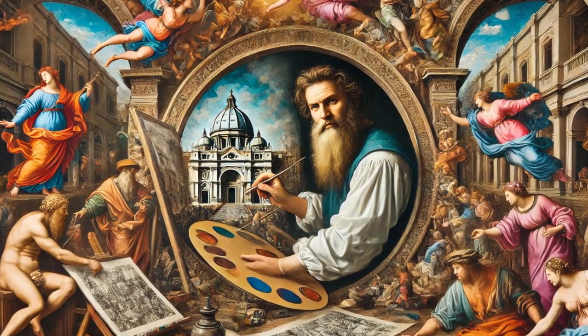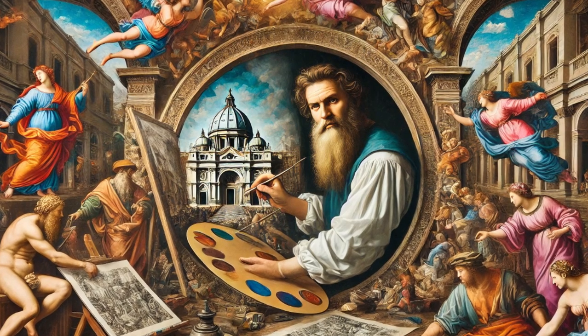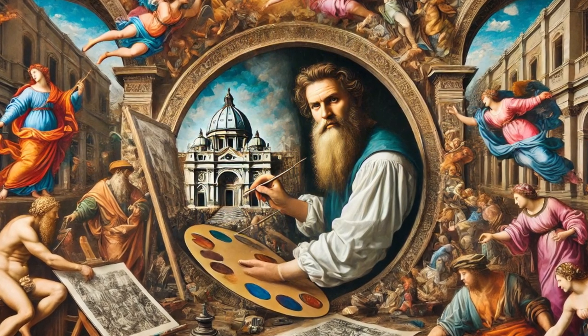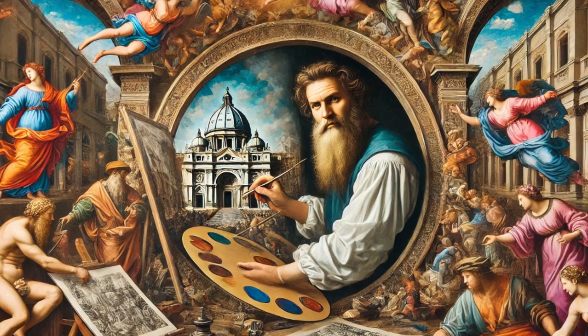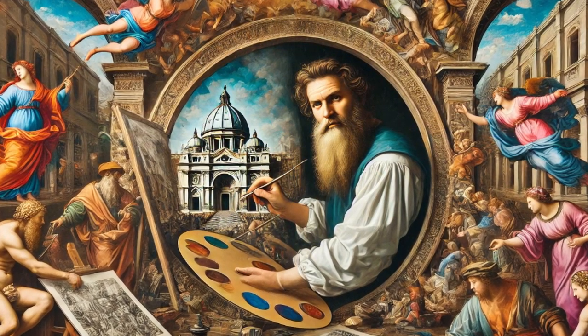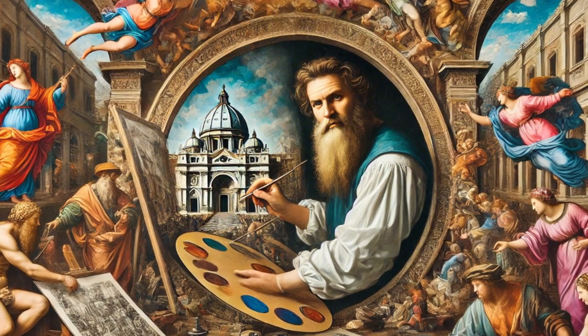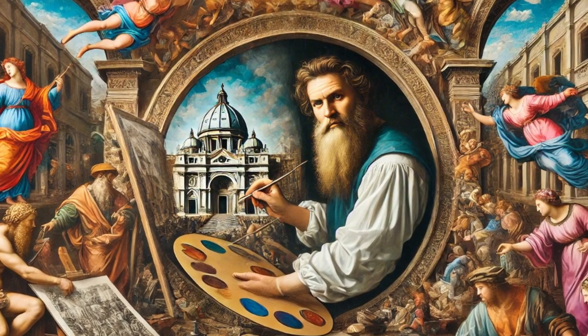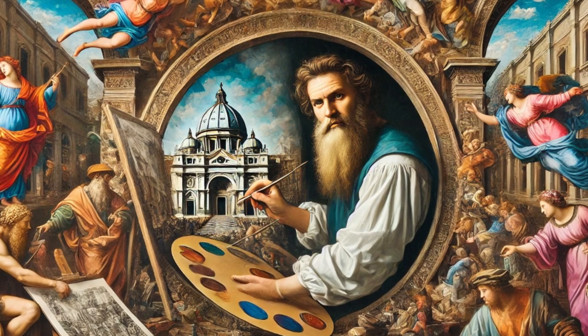These paintings are characterized by their sensuality, their rich use of color, and their ability to evoke emotion through the depiction of mythological stories. The Poesy series was highly influential and remains some of Titian's most celebrated works.